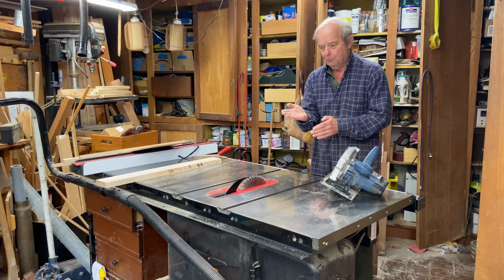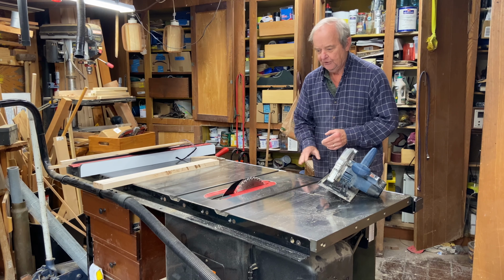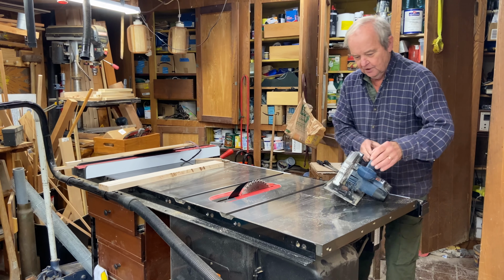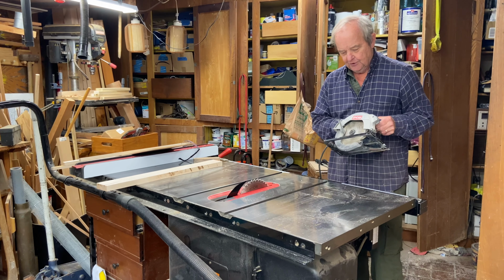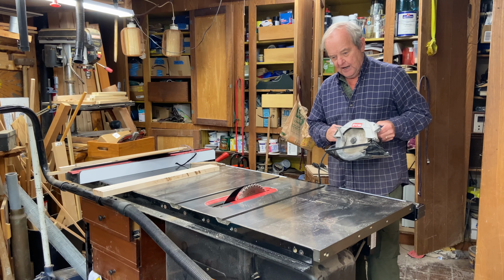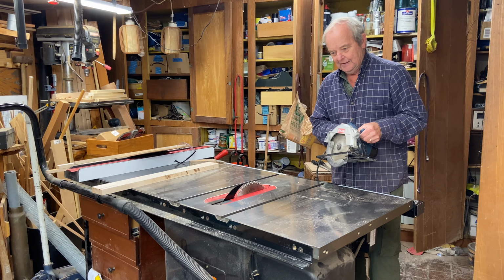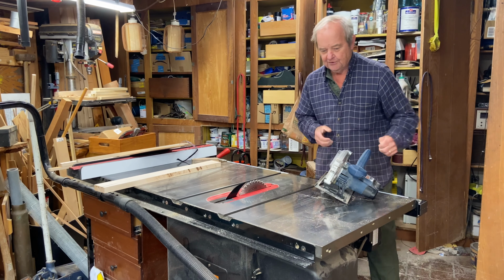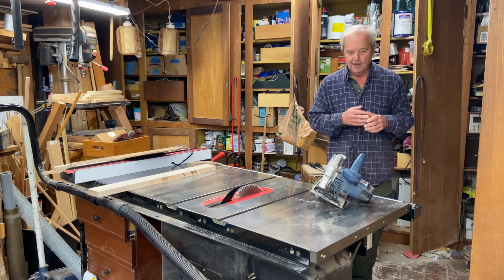So I can end up with a miter cut on the table saw as well. And again, it becomes a little less safe with the circular saw because you're messing with this surface, and it's quite doable to get the blade crossed and caught in the wood, and it'll kick it back.